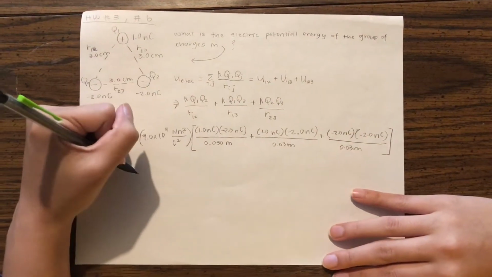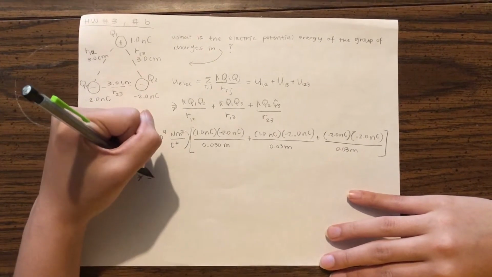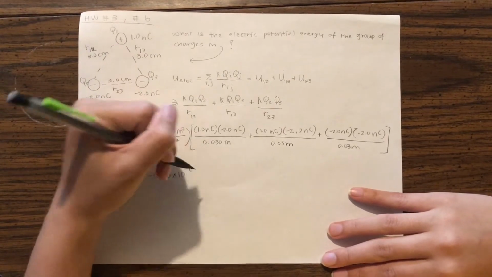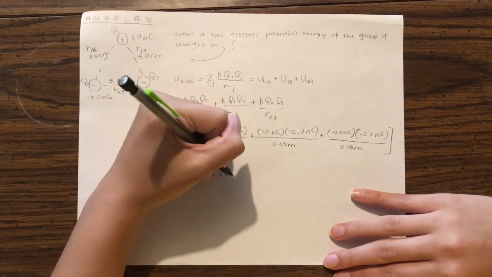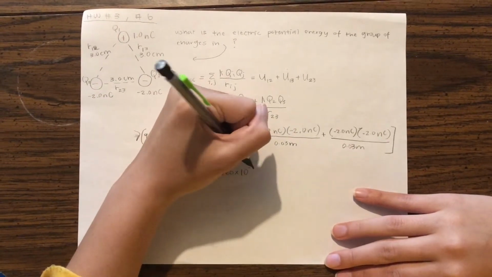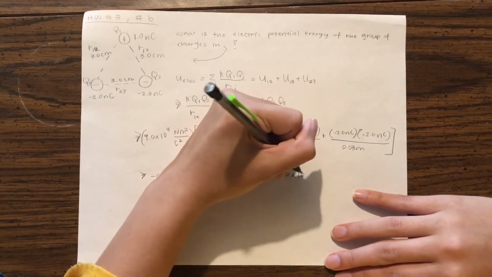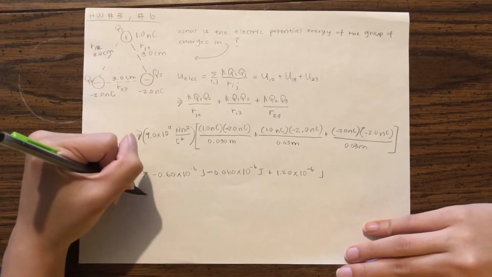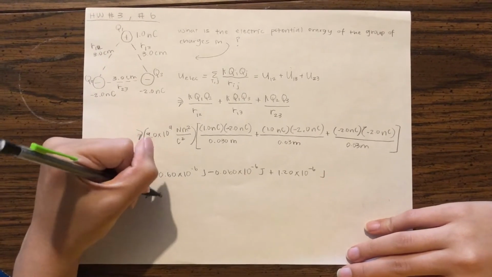And then once we do all those calculations, then we get negative 0.60 times 10 to the negative 6 joules minus 0.060 times 10 to the negative 6 joules plus 1.20 times 10 to the negative 6 joules. And then once we add those all together, then the net potential energy we get is 0 joules.